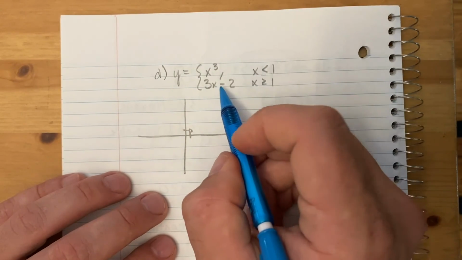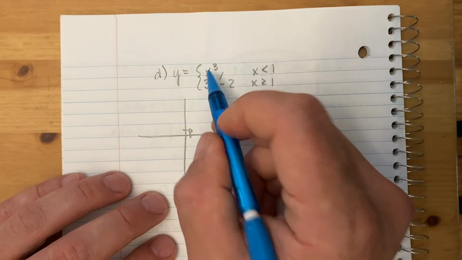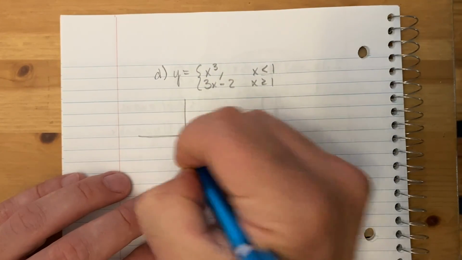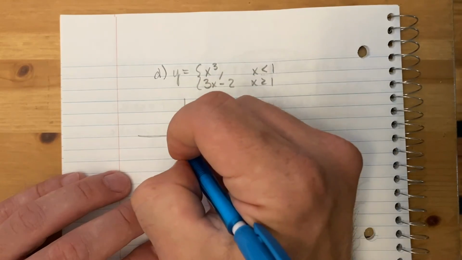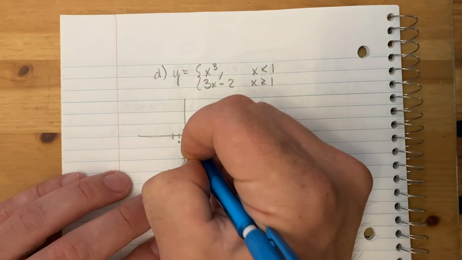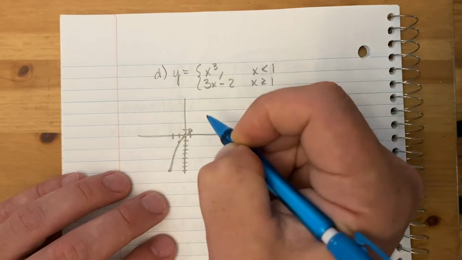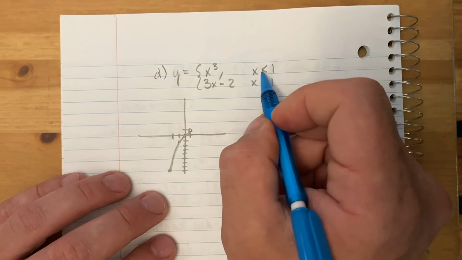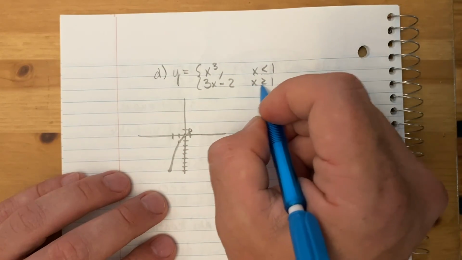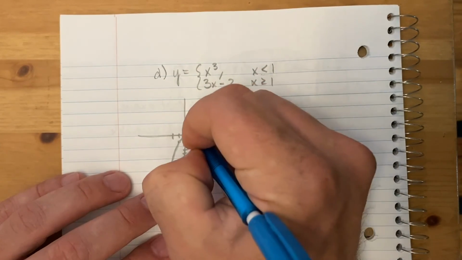It's strict inequality. And then let's pick some other values of x less than 1. So 0, that'll be 0. Negative 1 will be negative 1. Negative 2 would be negative 8. Okay, so again, we get that sort of cubic shape on one side there. And then let's pick some values of x greater than or equal to 1. So when x equals 1, we get 3 minus 2, which is just 1. So that point will be filled now.